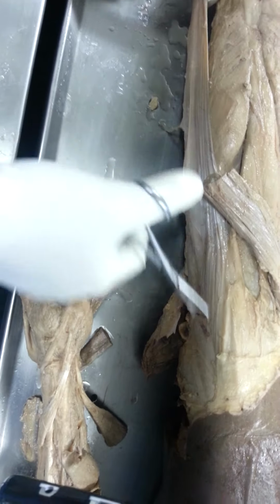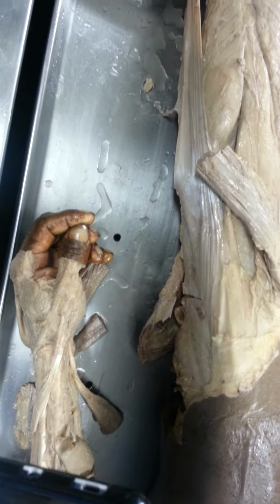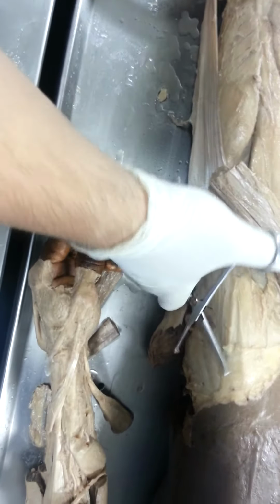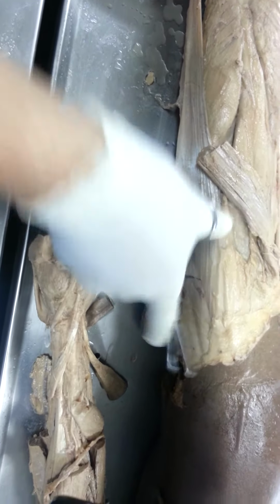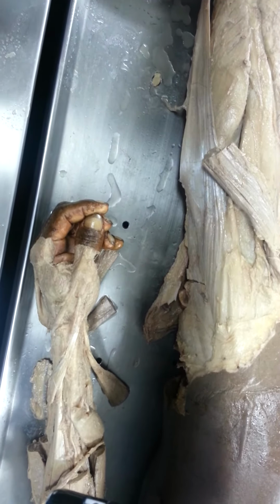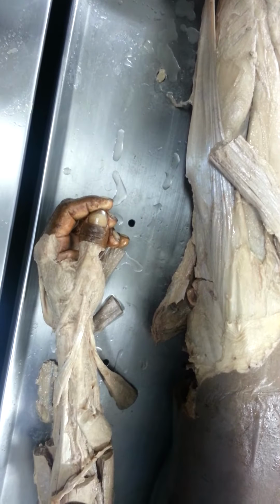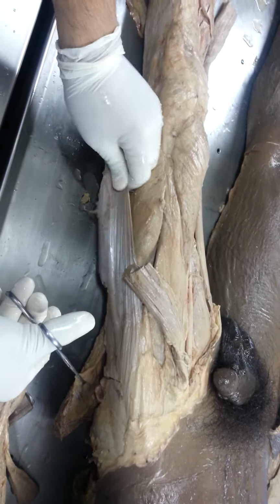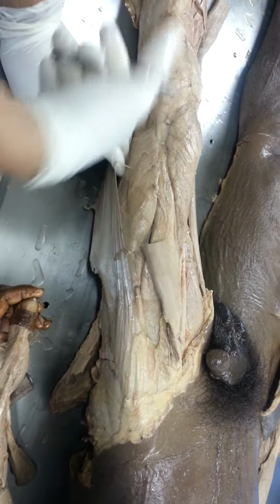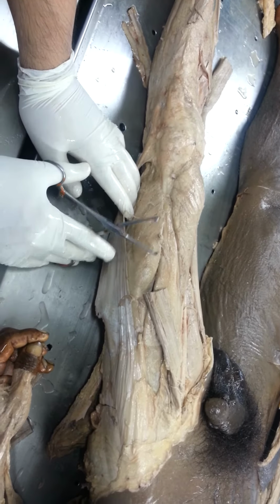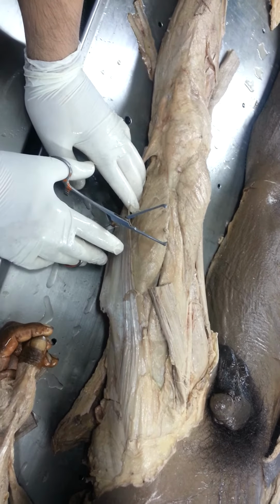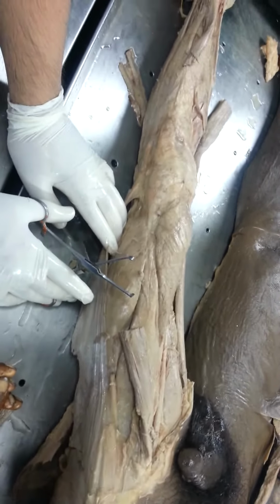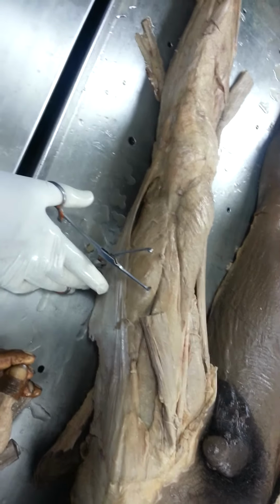The iliotibial tract will end at the knee joint, such that contraction of the tensor fascia lata will extend your knee joint. As well, contraction of the gluteus maximus will pull through the iliotibial band and result in extension of the knee joint. That is why every time you tighten your butt, your knee will extend.